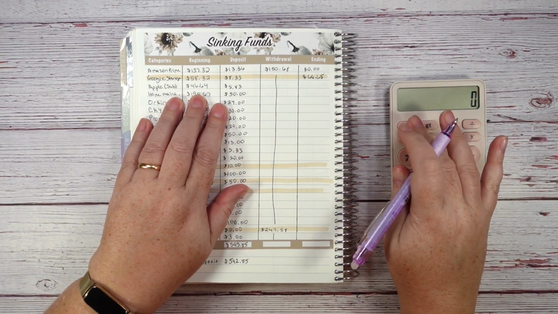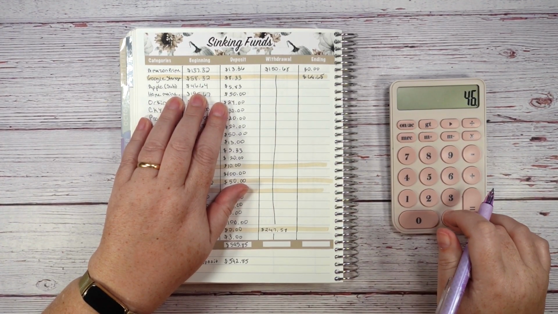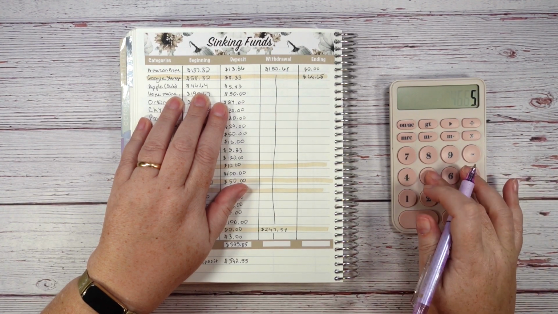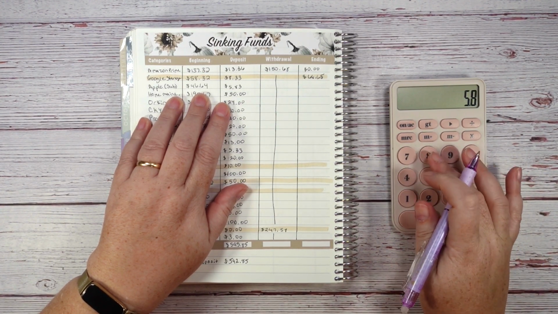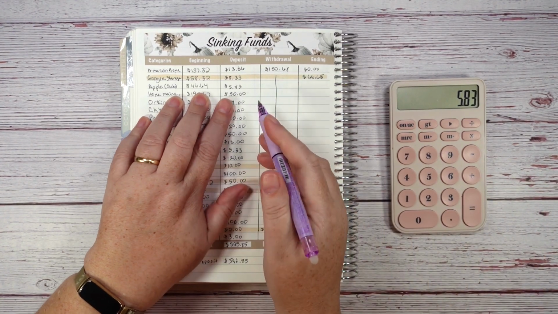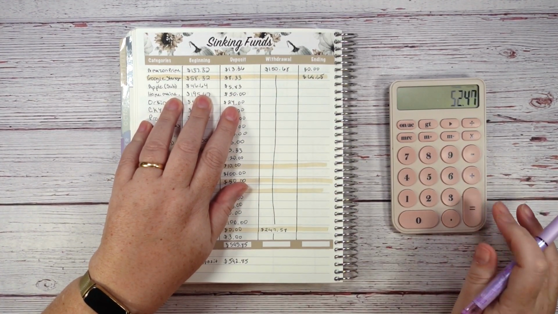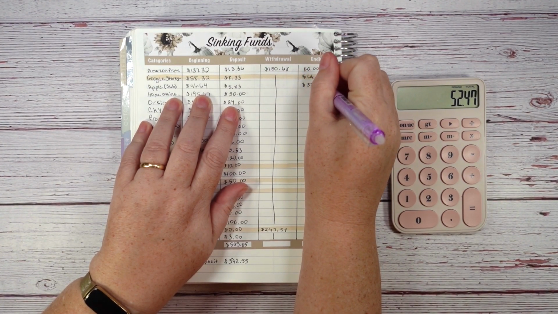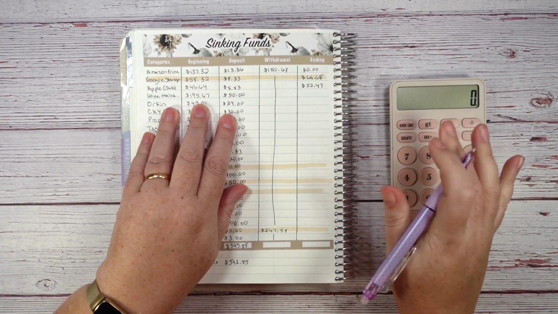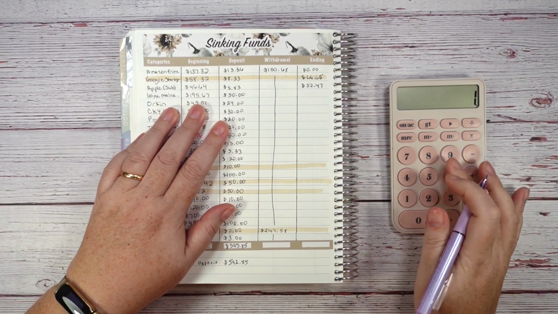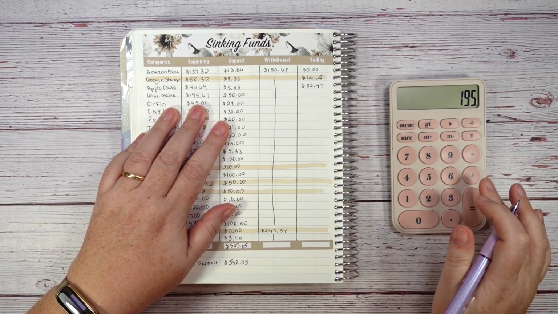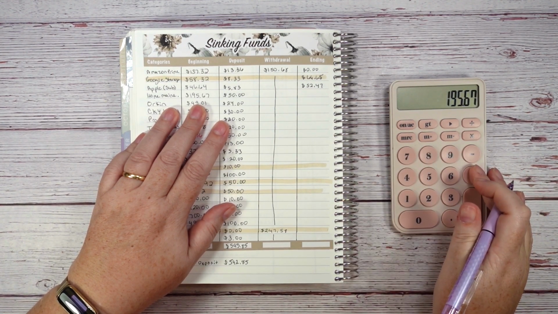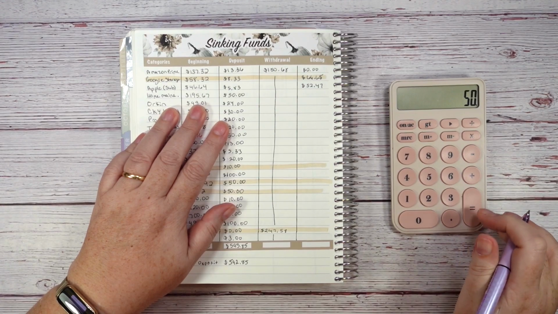So Apple subscription, that is my subscription for Excel, Word, and all the different Microsoft products to put on my MacBook Air. I put $5.83 a month into that, and so now we're up to $52.47. Home maintenance. So this is for any service calls, things like that for the home. $195.67 is what we started with. I'm adding $50 a month to this.